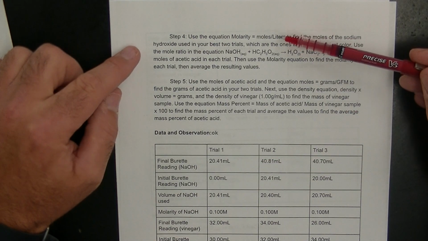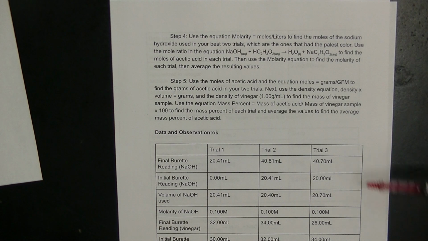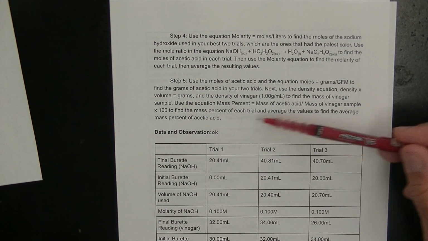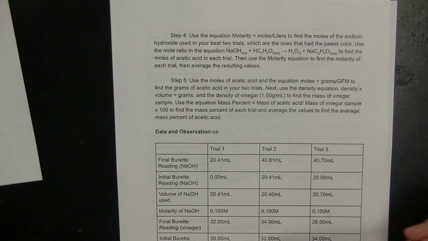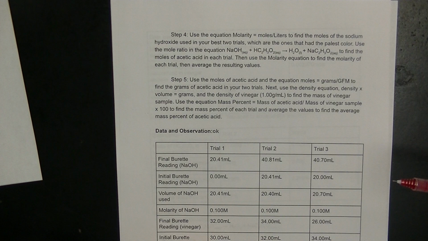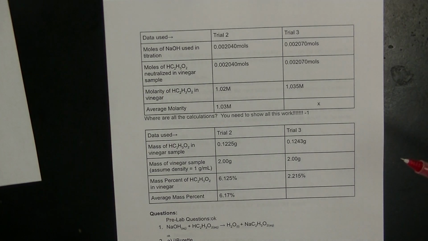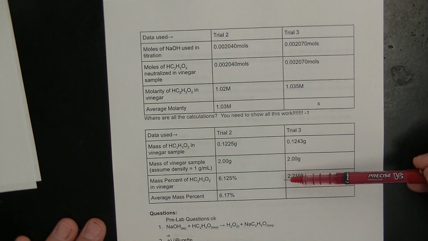Now the next thing you're going to do after your procedure is give me data and observations. If there's data, I want it in a data table, so this is beautiful, you can see this. If there are graphs, you need to put those in here, all sorts of stuff. There's your data and observations. If you just have observations, make sure they're nice and neat, and I can read them. This one had multiple data tables, so this is very good.